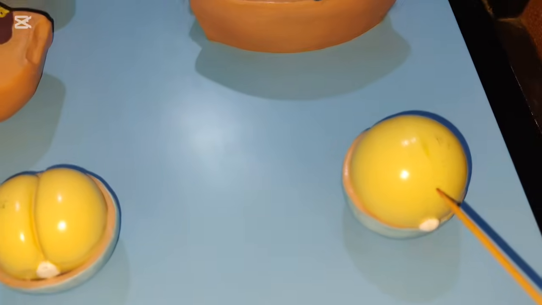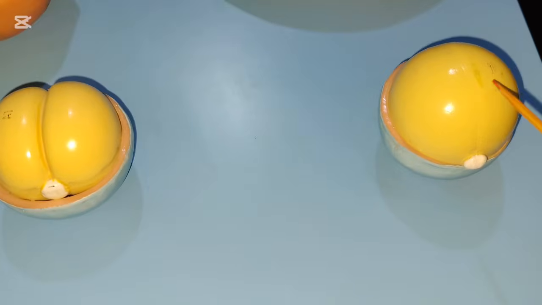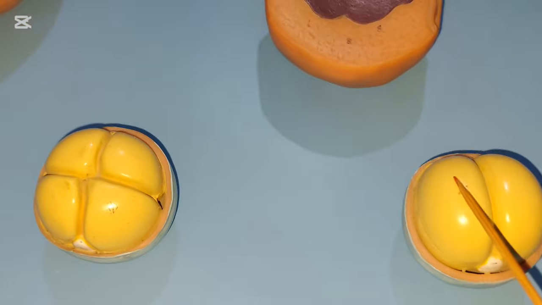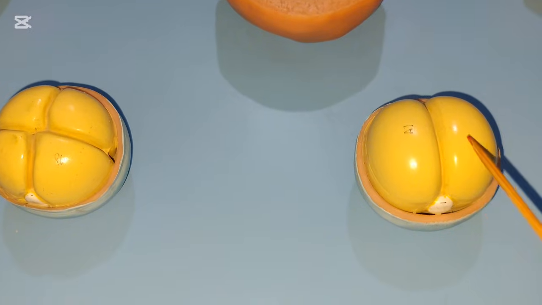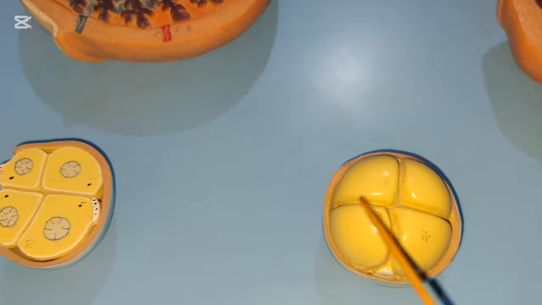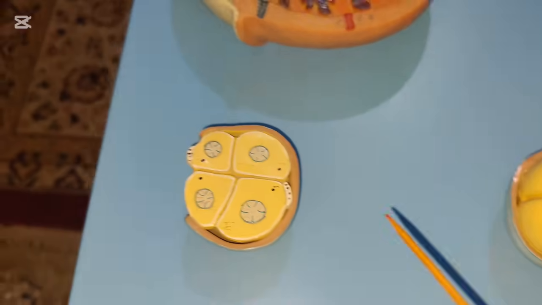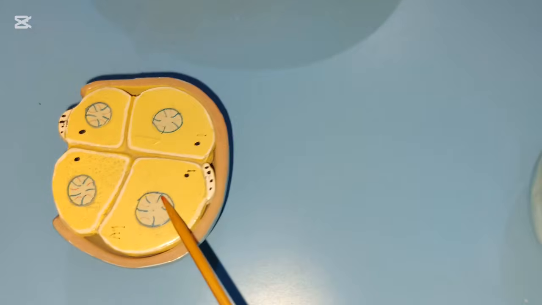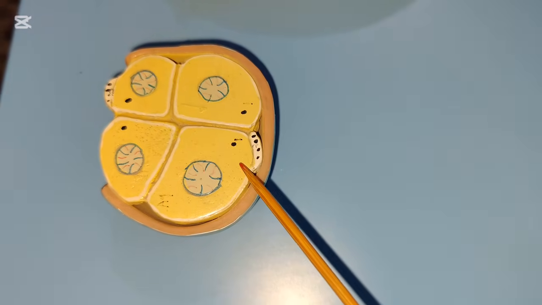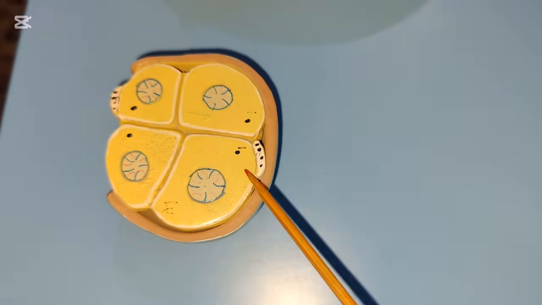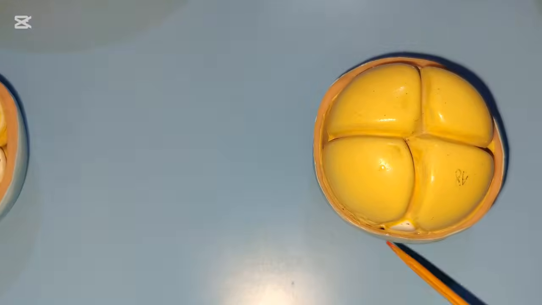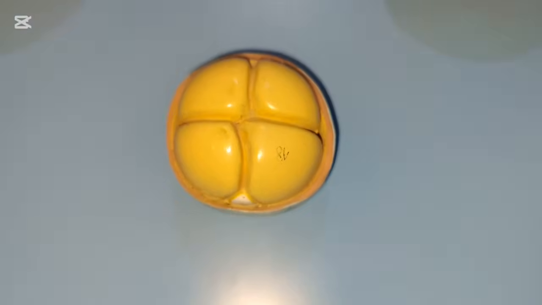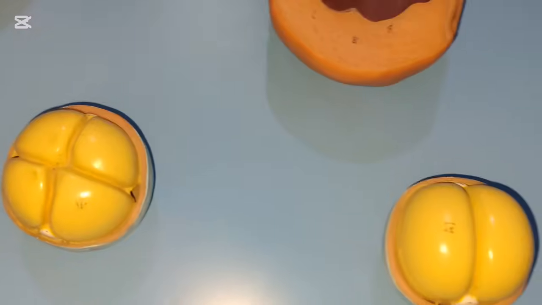Here you can see this is the initial stage when the male and the female pronuclei are present. Here you can see the two cell stage embryo. Here you can see the four cell stage embryo. Here you can see the cross section of the four cell stage embryo. So the four different cells are present, and here is the complete four cell stage.